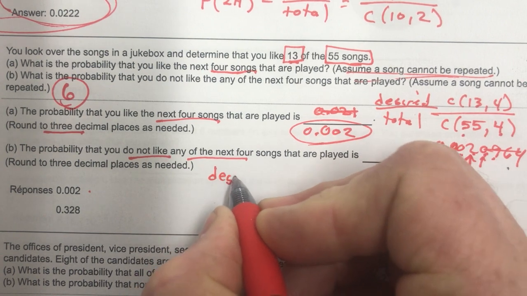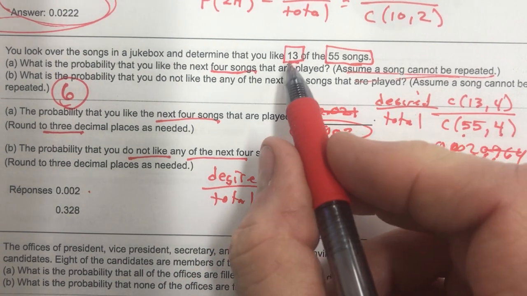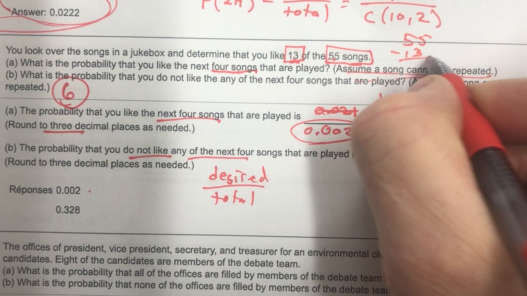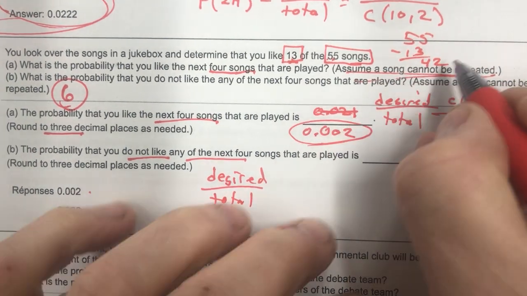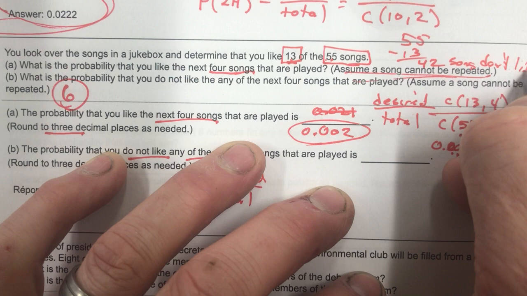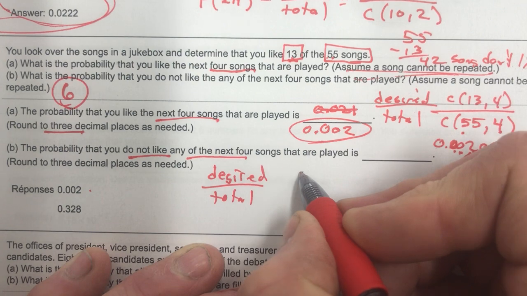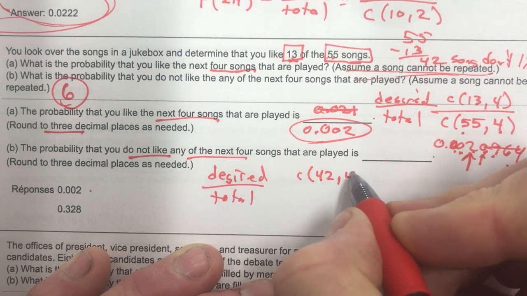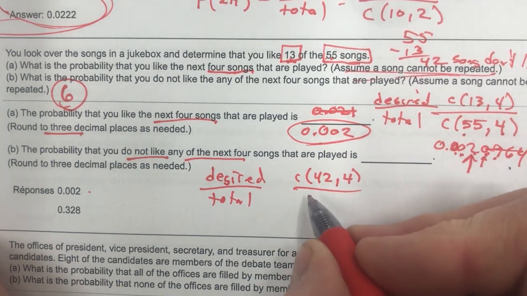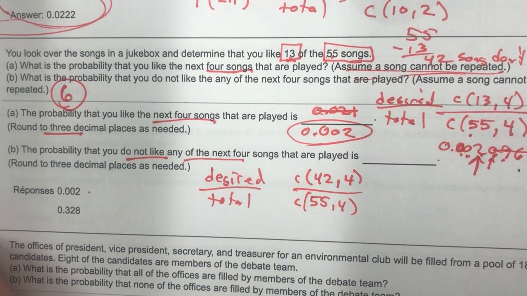All right, so what we have here is you do not like the 4 songs, which means this right here. What's desired in this problem over the total, what's desired is of the 55 minus 13, you get 42, which means there's 42 songs that you don't like. Okay? So of those 42, we desire 4 of those. And then on the total, it's the same as a while ago. There's 55 total songs, and they're playing 4 total. And so that's how you would set this problem up.